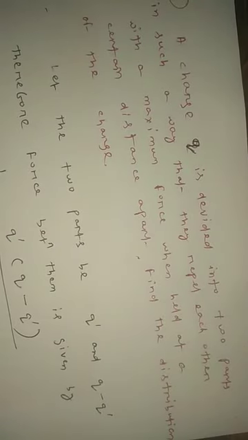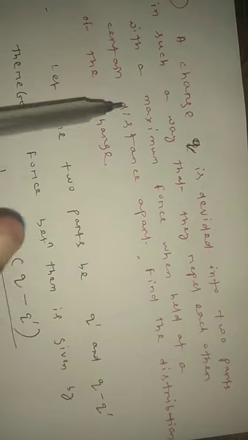So the question says they repel each other with a maximum force.